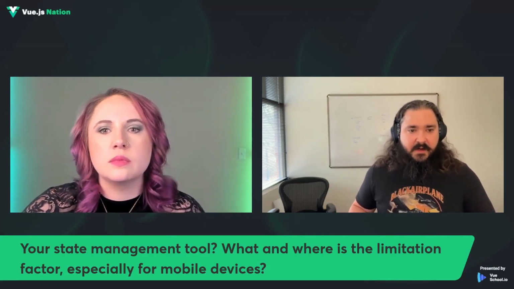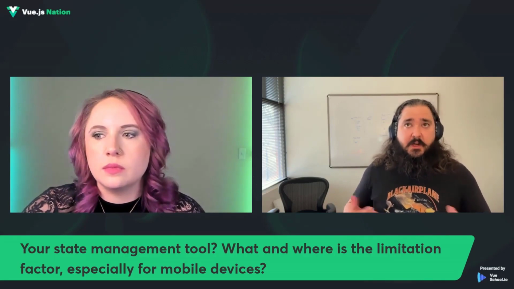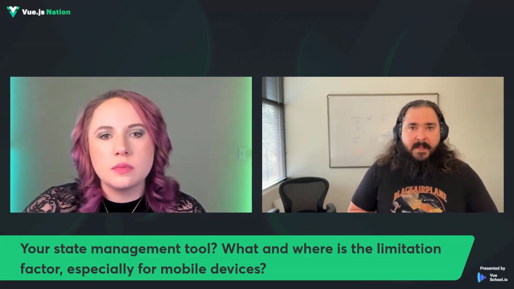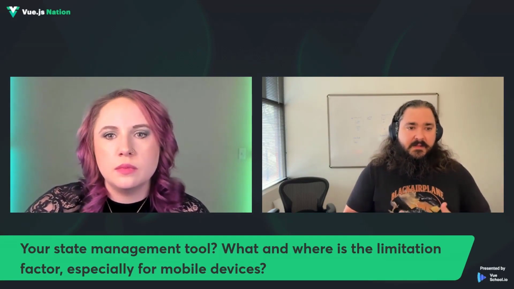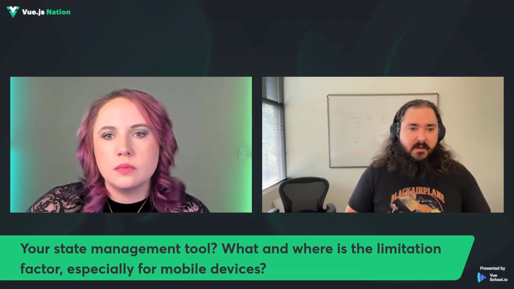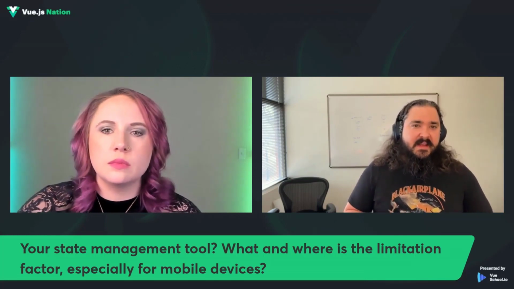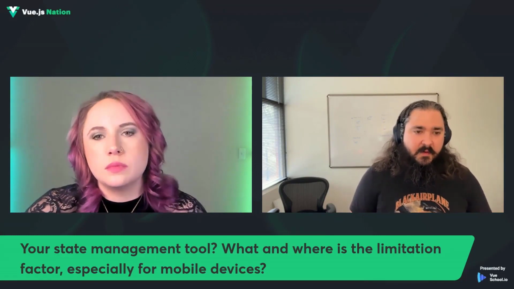There are patterns where the state could be long lived, and I think it's really more of a full stack concern when you're talking about mobile. Maybe you're using something like GraphQL to really optimize the amount of data that's flowing over the wire to your mobile apps. So I think that's more of a full stack concern to address mobile.